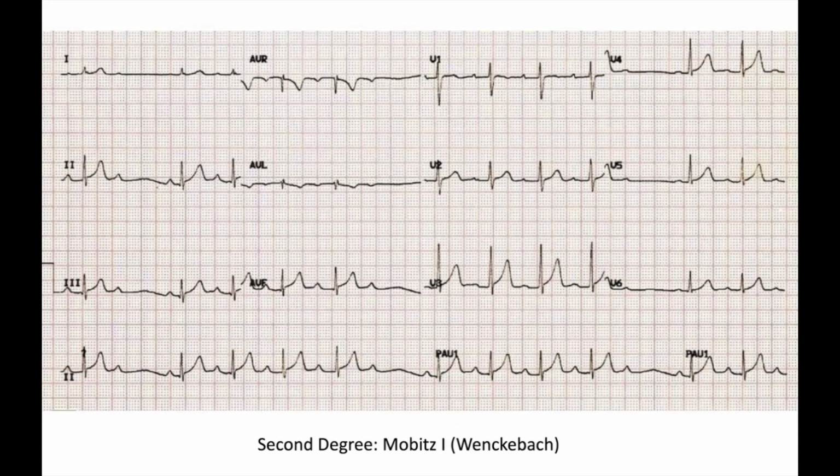So this is second degree Mobitz 1, also called Wenckebach. When I'm looking at this EKG, one of the interesting things that I see here is that you have P, QRS, P, QRS, but then this P wave is not followed by a QRS complex. Whenever I see that happen, the things that I look at next are my PR intervals. One of the tricks that I use is I look at the PR interval before the dropped beat and then after. And here you can see that the PR interval before the dropped beat is longer than the PR interval after. And that to me indicates that there's PR prolongation prior to this dropped beat.